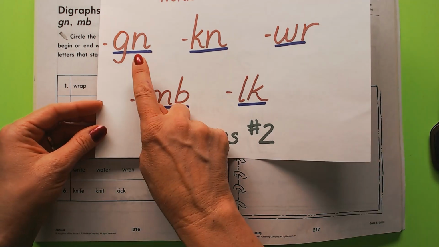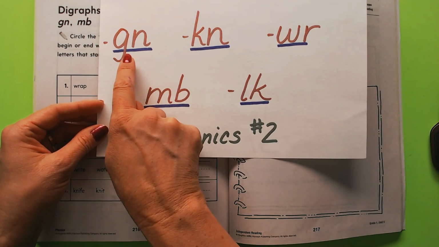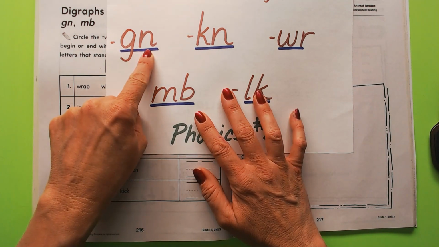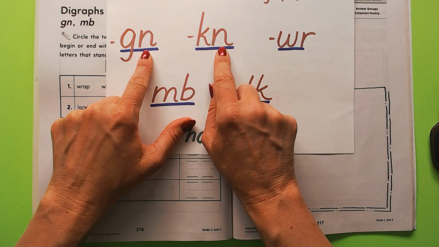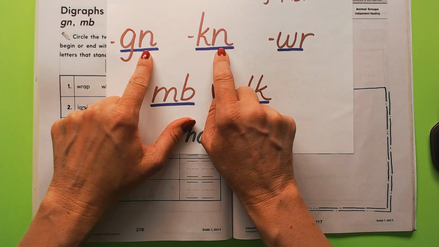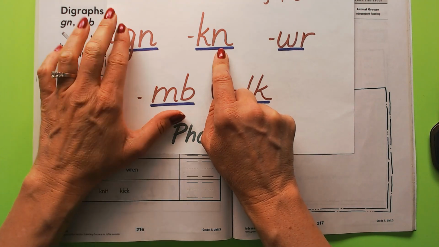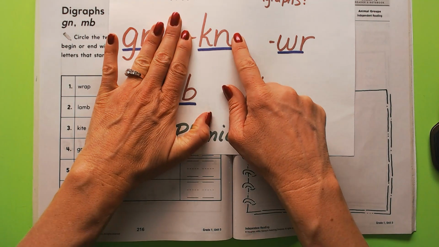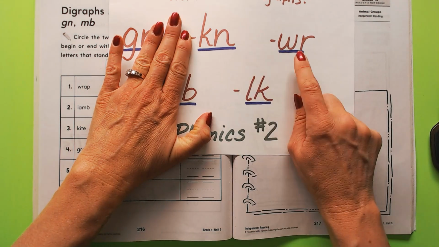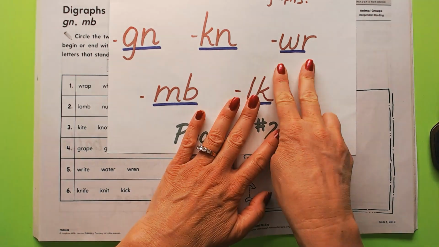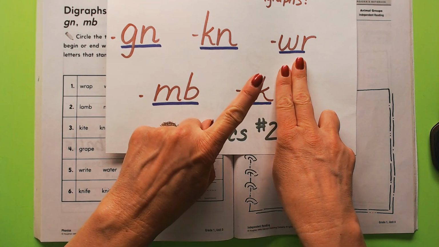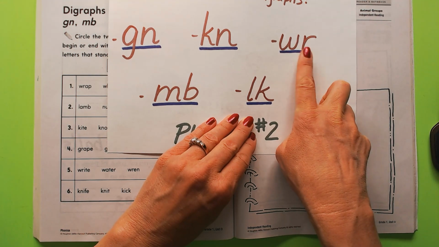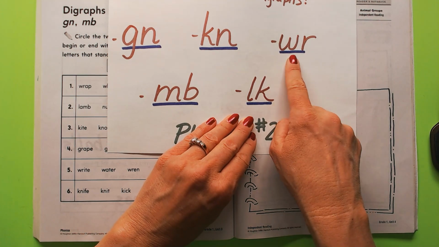These are our digraphs. GN makes the N sound. So you don't even say that G. It just says N. KN, when you sound it, makes the N sound also. So not only does N make the N sound, but GN says N and KN says N. And I'll show you some examples. Also, WR is a digraph. It's 2 letters, but when you put them together, they make one sound. WR says like in wrap, like I'm going to wrap the Christmas presents, or write.